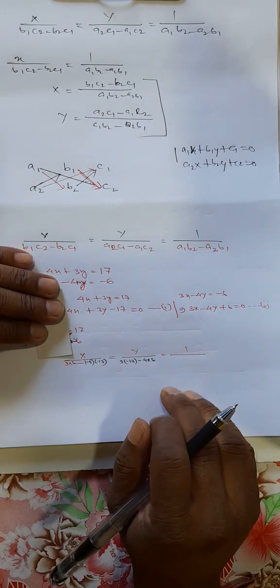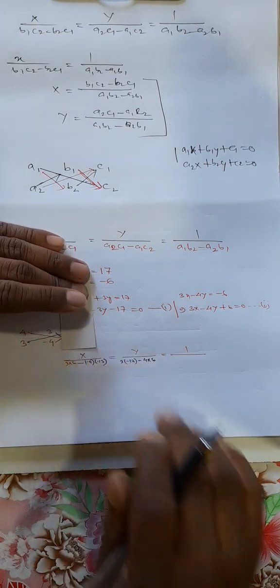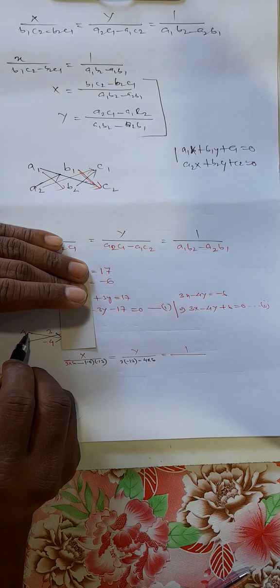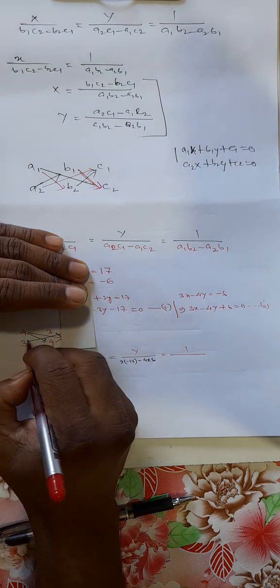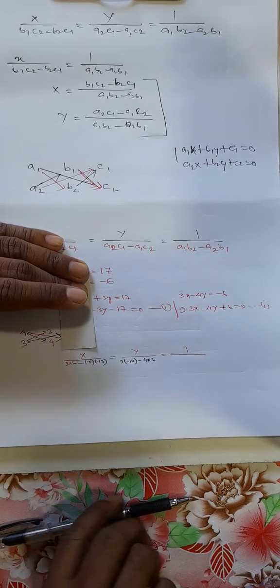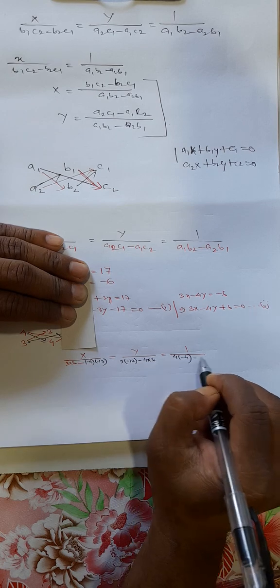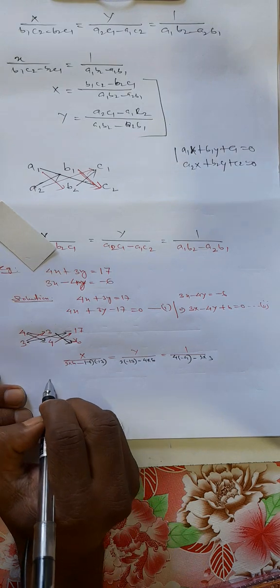Now you find the denominator of 1. So you hide the constant terms. Here you again first do from top to bottom. This blue line indicates first, red indicates second. So you multiply 4 into minus 4 minus 3 into 3. So let us simplify this.